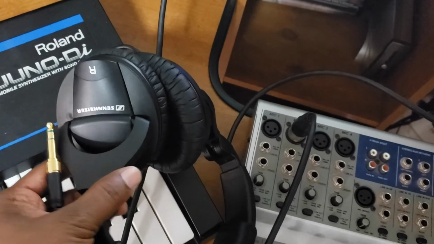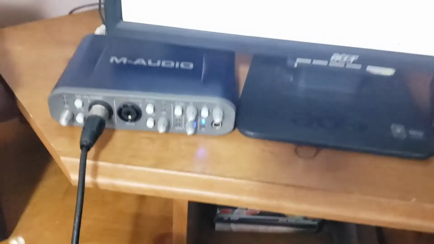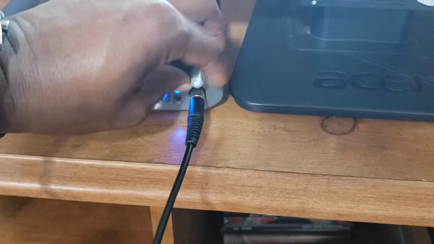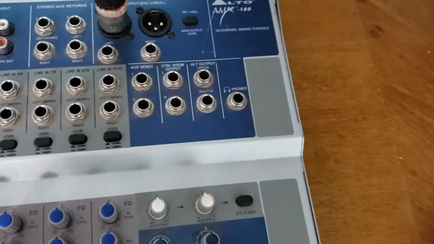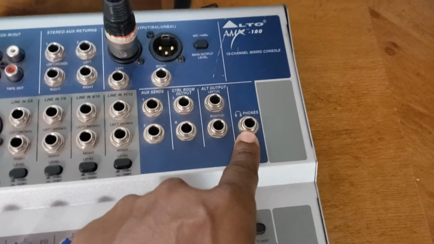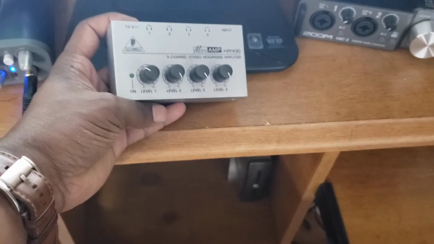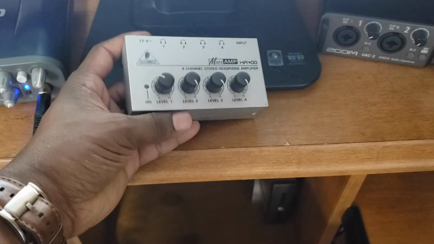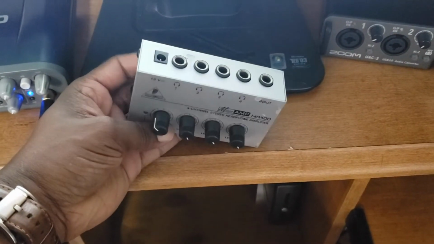Now I'm going to connect the headphone. So connect the headphone to your audio interface and set the level. If you need an additional headphone, you can plug the other headphone into your mixer headphone output. This is an option. If you want more than 2 headphones, you can buy a headphone amplifier and you can connect as many lines as you want.